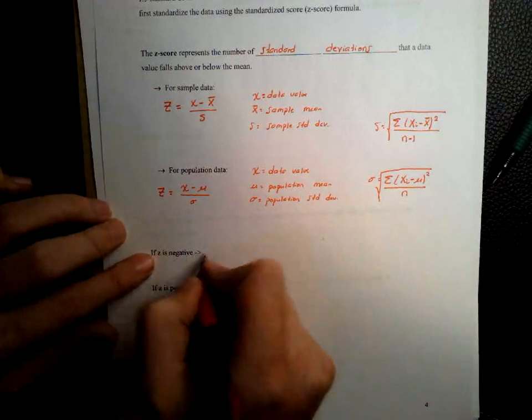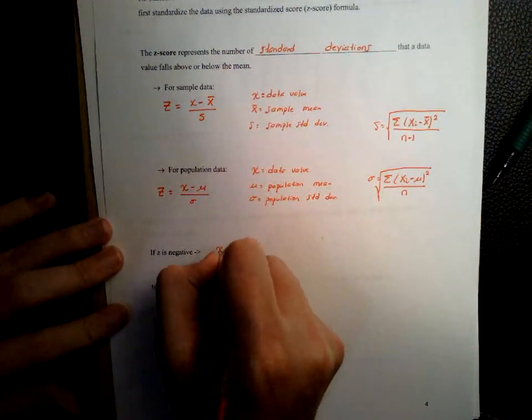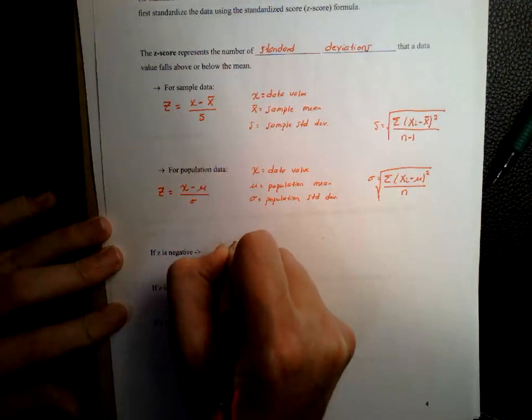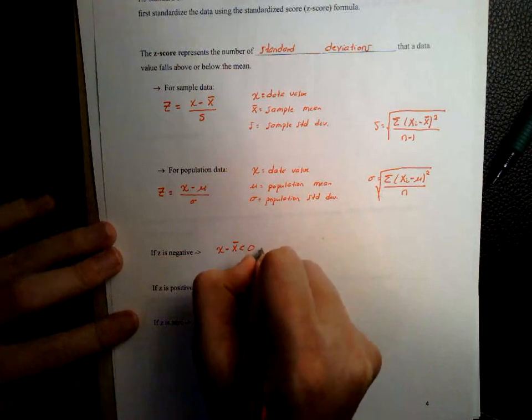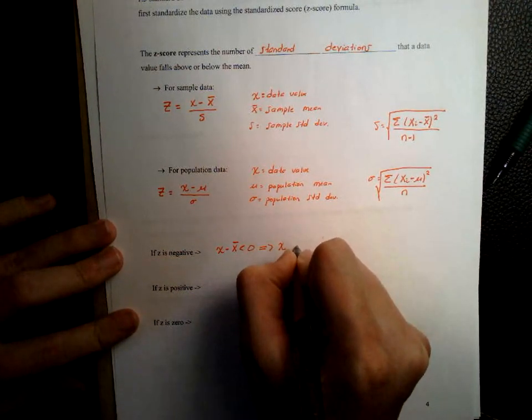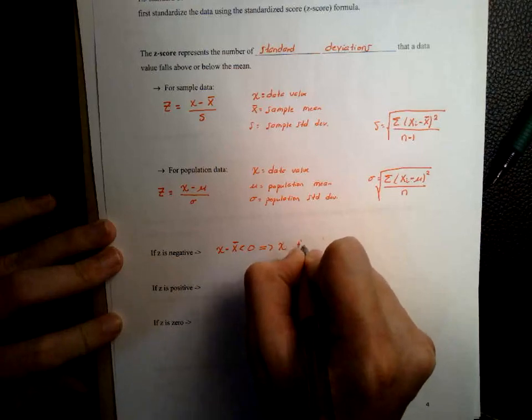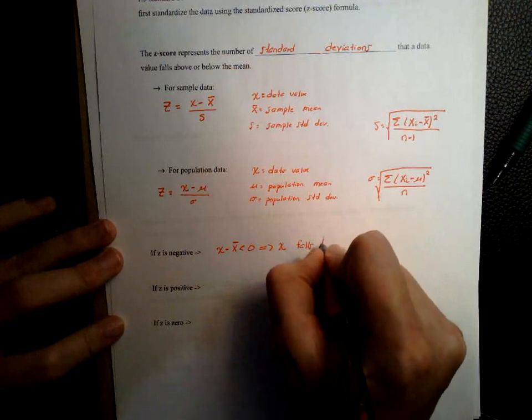So the only way that z could be negative is if x minus x bar is negative, so it's less than 0. And that implies that our data value x falls, what? Below the mean.